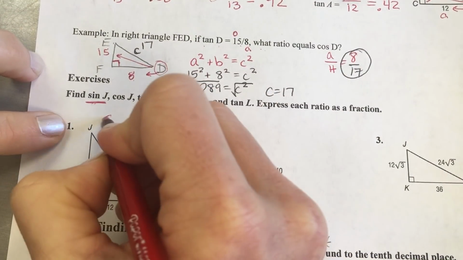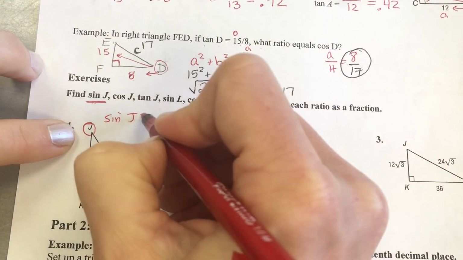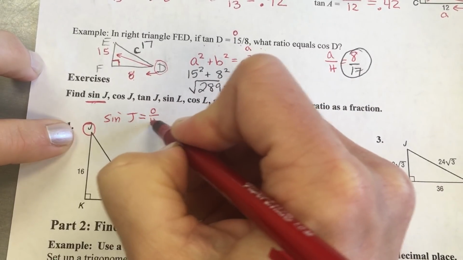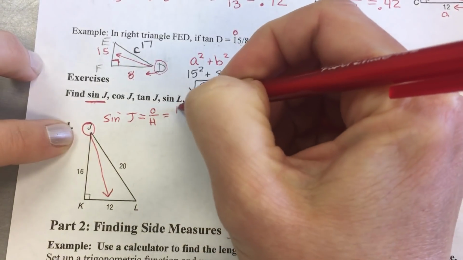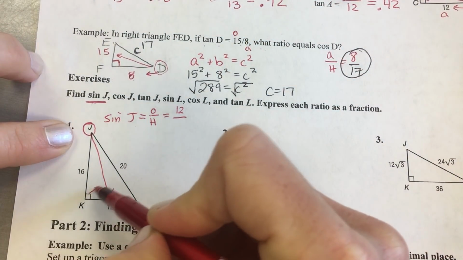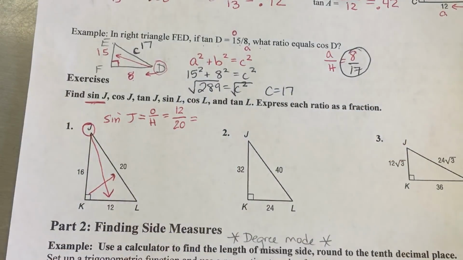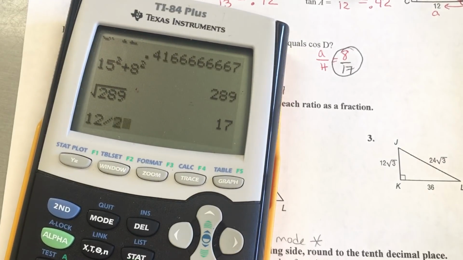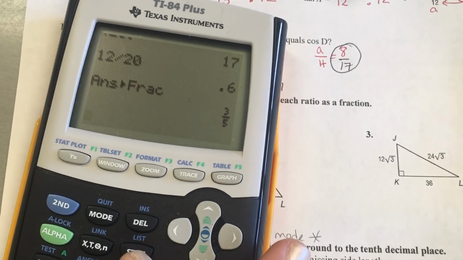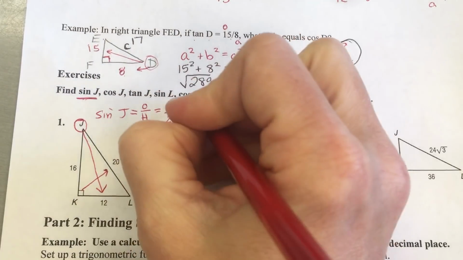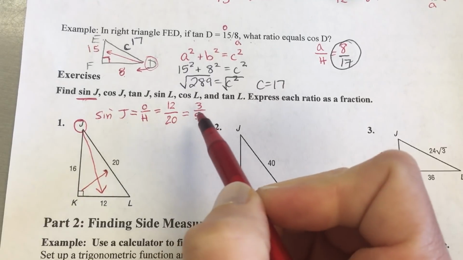So sine of J, you need to find capital J. Sine is opposite over hypotenuse. So opposite of J is 12. Hypotenuse is always across from the right angle, which is 20. And that one can be reduced. 12 over 20, math, enter, 3 over 5. 4 goes into 12 3 times, 4 goes into 20 5 times.